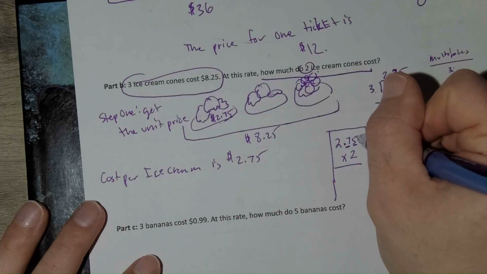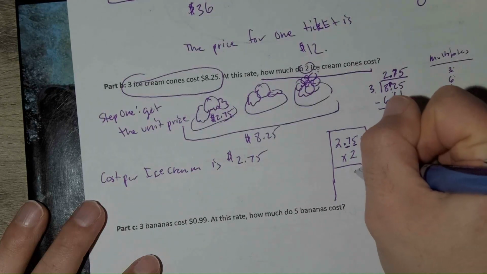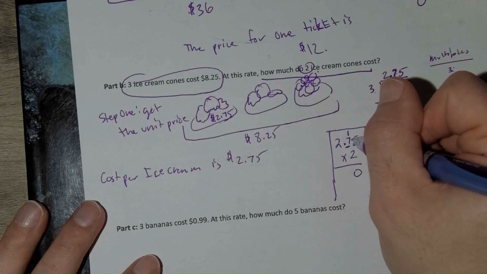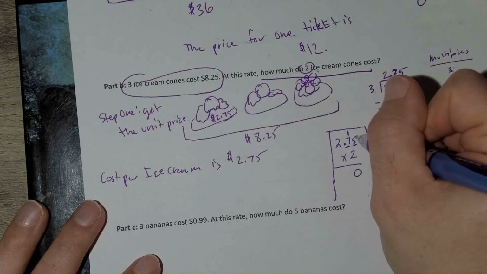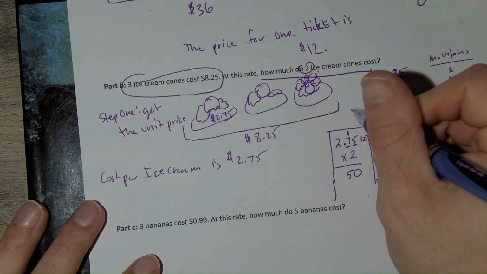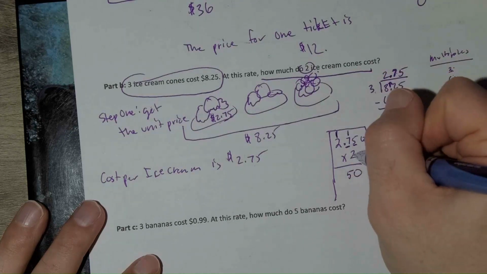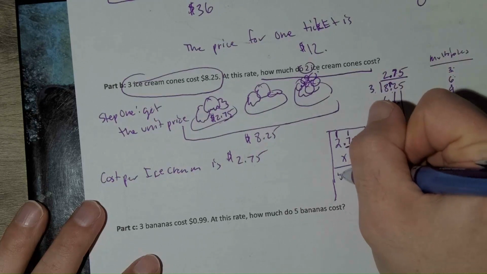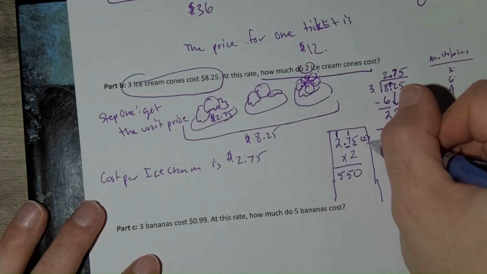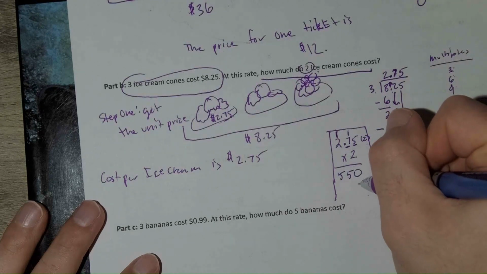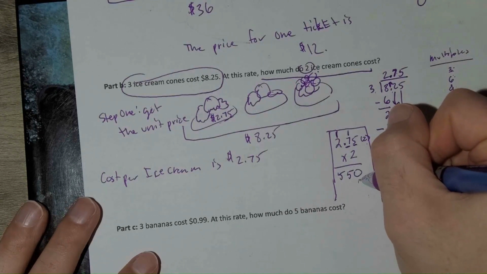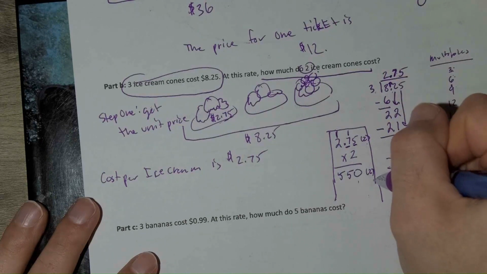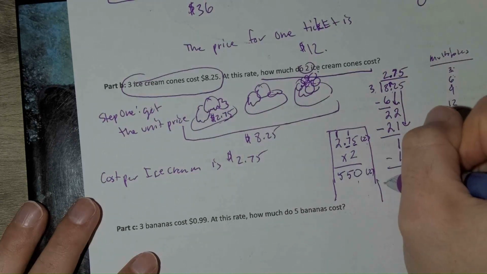And so 2 times 5 is 10. Regroup my 1. 2 times 7 is 14. 14 plus 1 is 15. Regroup my 1. 2 times 2 is 4. Plus 1 is 5. Remember, we're multiplying decimals, right? It doesn't make sense for 2 ice creams to cost $550. And so I bring down my 2 decimal places, and I need to add back those decimal places, right?